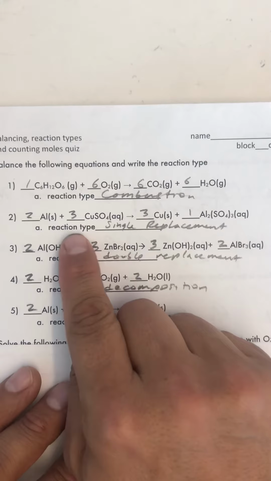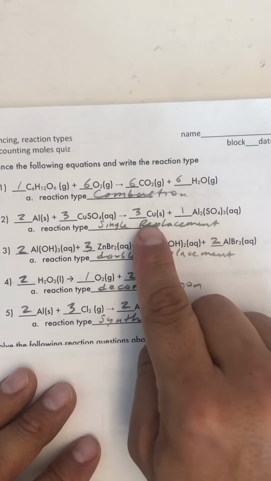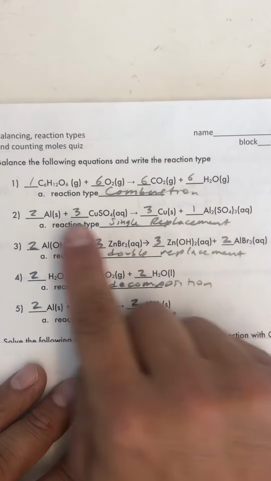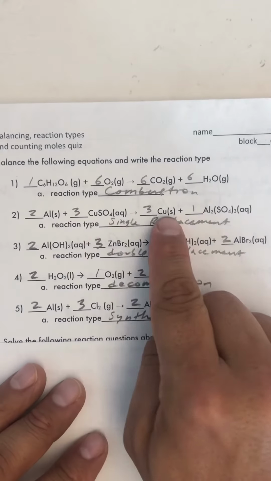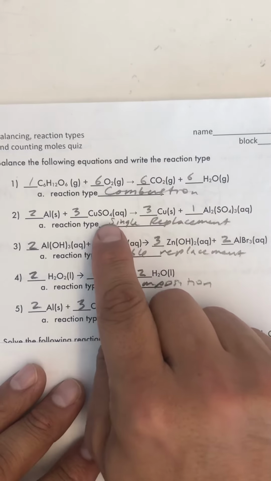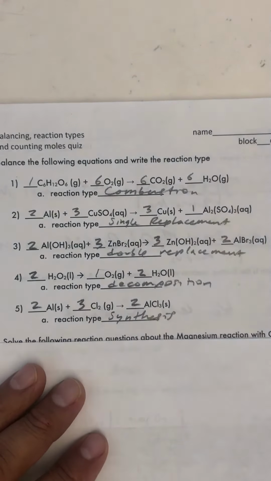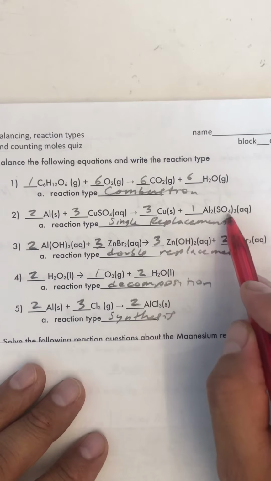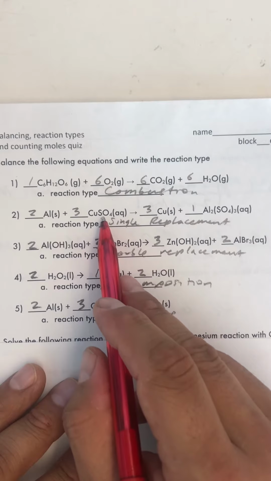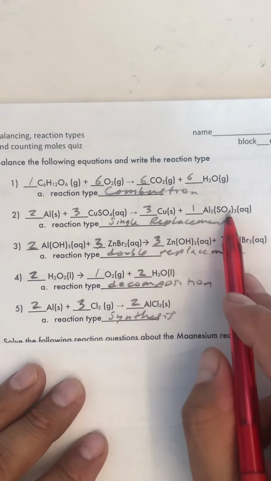The second one here is aluminum and copper sulfate, making copper and aluminum sulfate. So this reaction, if you see how the aluminum and the copper change places, that's a single replacement. One atom has changed places. Remember when you solve these equations with these SO4s, if it's the same on both sides, these are called polyatomic ions. We'll meet them soon. Just treat them like they're one thing.